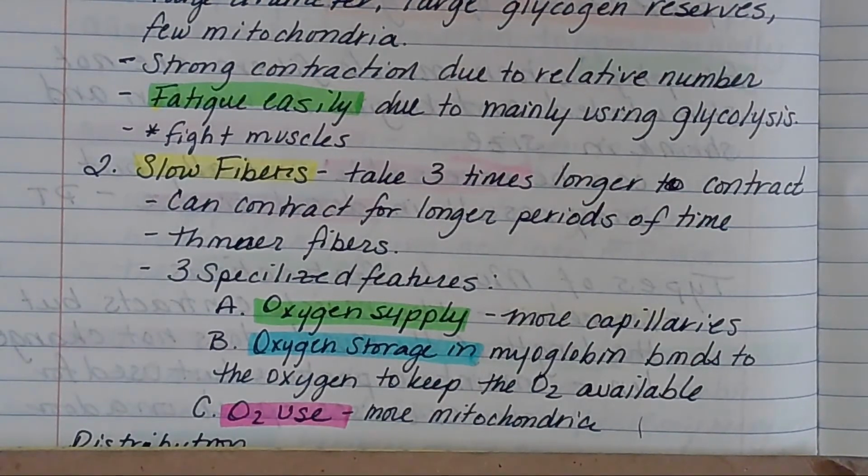When we're talking about slow fiber muscles, those are going to have more capillaries embedded within them. They also have more myoglobin. Myoglobin is a molecule similar to hemoglobin in your blood that binds to oxygen. The prefix myo just refers to muscle, so this is a muscle-specific molecule that binds to oxygen and leaves oxygen available in your muscles. So you have your own little oxygen store inside of your muscles so that they can function longer.